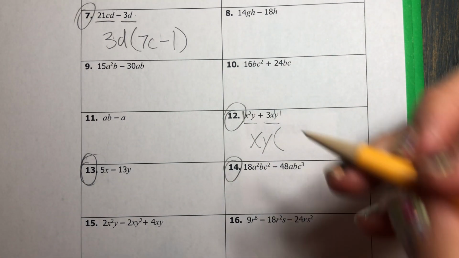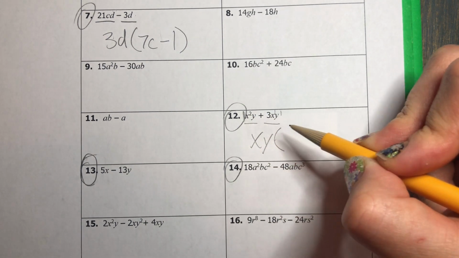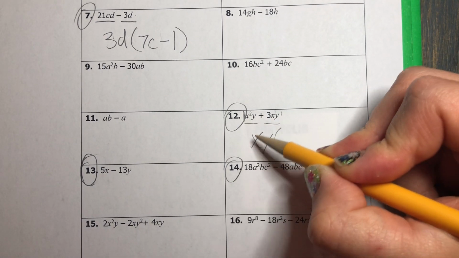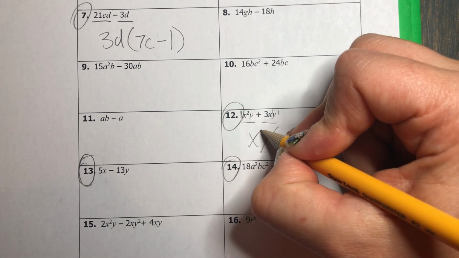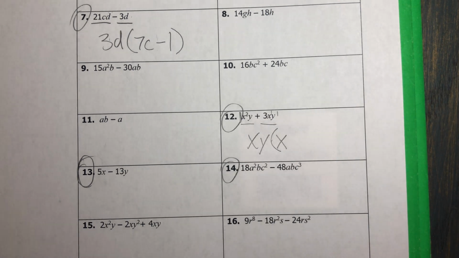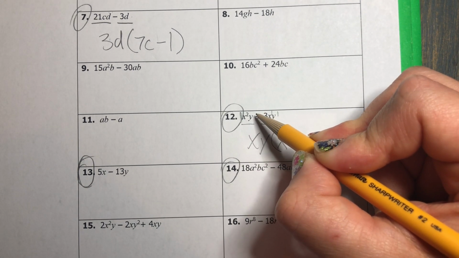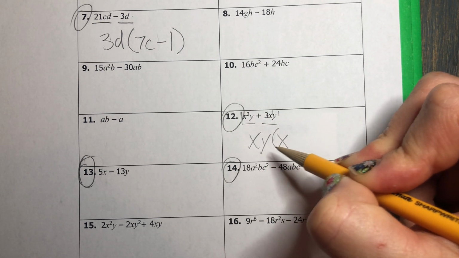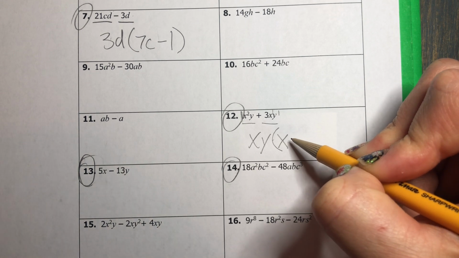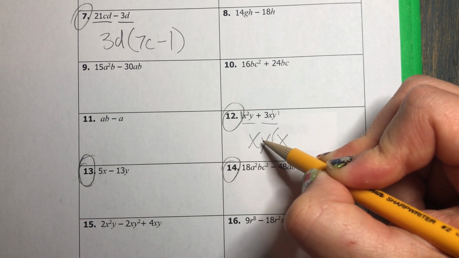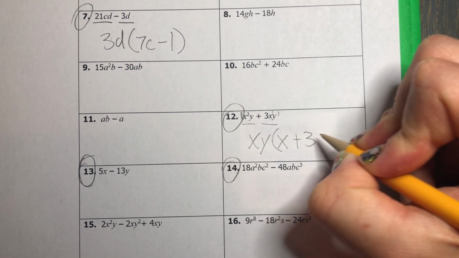Start my parentheses. What do I have to multiply xy to get x squared y? Well, remember, when you multiply variables, you add the exponents. So what would I add to 1 to get 2? Just another 1. Now, if I only want to end up with 1y, I don't want to multiply any more y's because it's already 1y. So this is going to stay x. So what would I multiply xy by to get 3xy? Well, that would be just a 3.